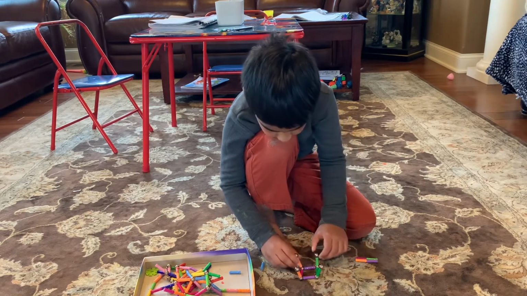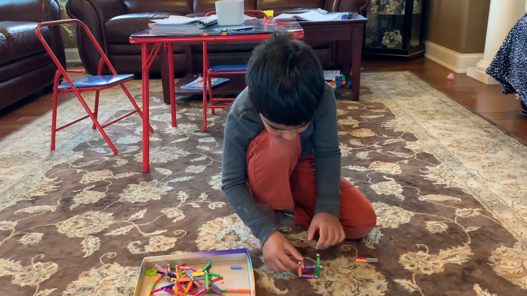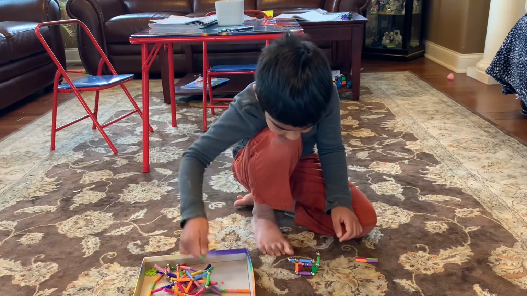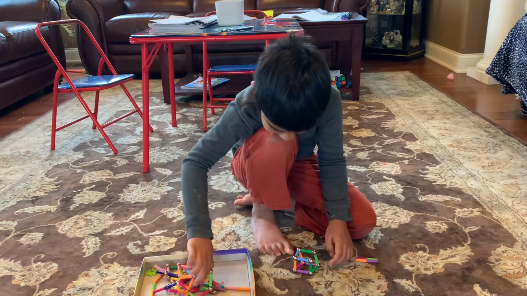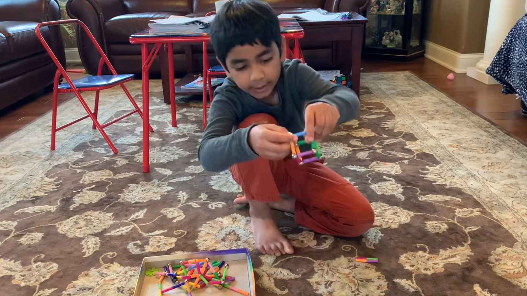So now I got 4 of them. In between those two, you connect them with one and then you do it for all of the sides to sync. See, like this.